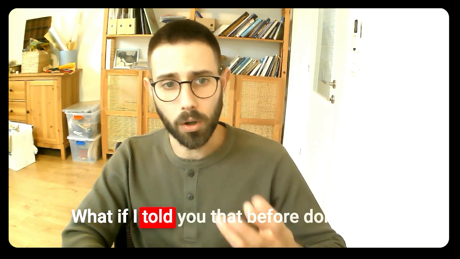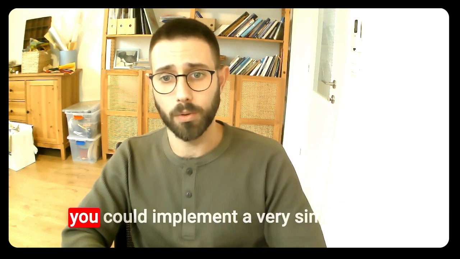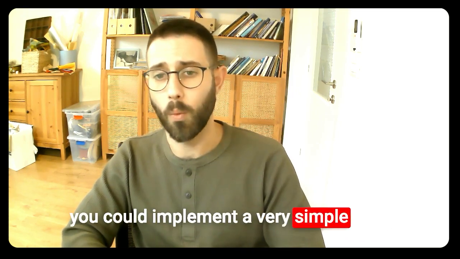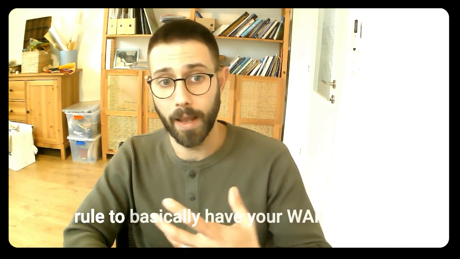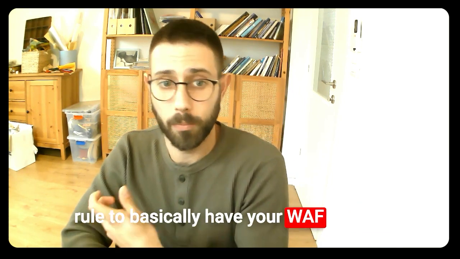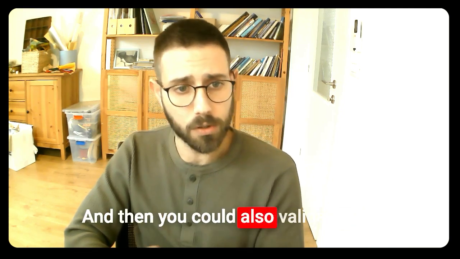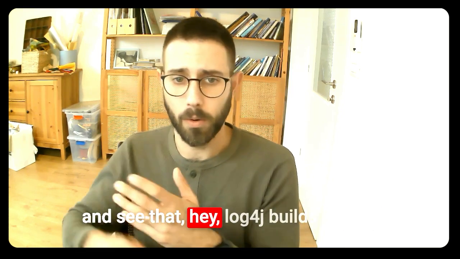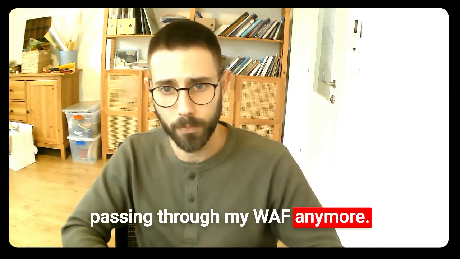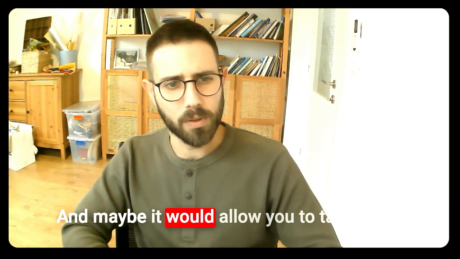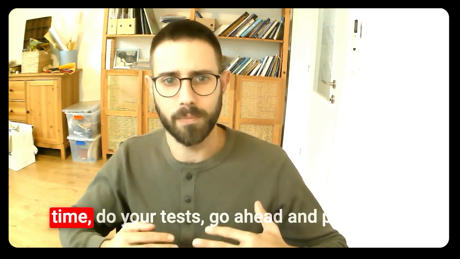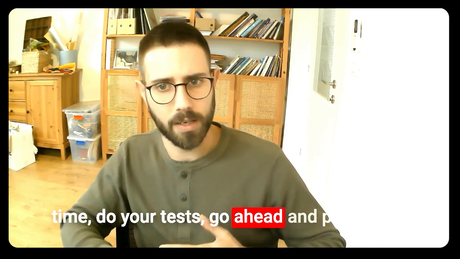What if I told you that before doing that, you could implement a very simple WAF rule to have your WAF protect you against potential exploitation of it? And then you could also validate that and see that, hey, Log4j payloads are not passing through my WAF anymore. And maybe it would allow you to take some time, do your tests, go ahead and patch that.